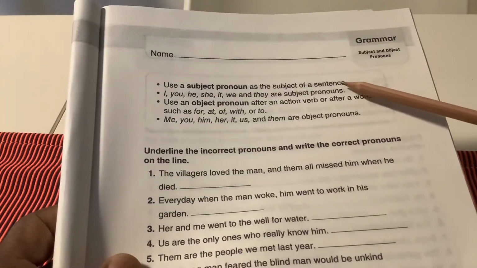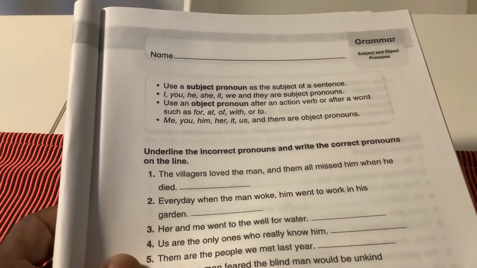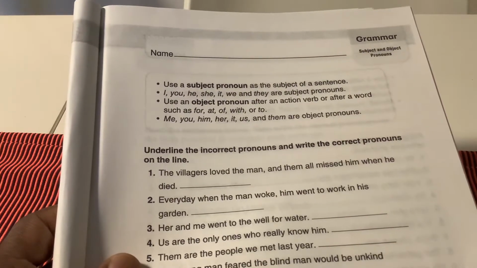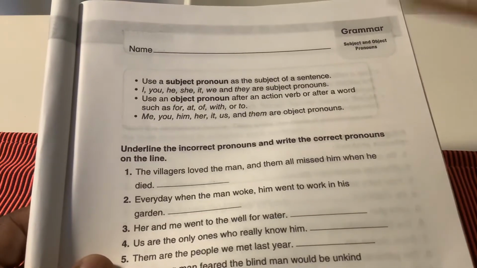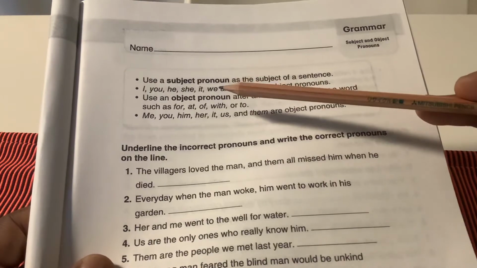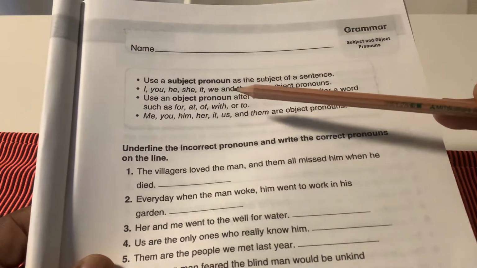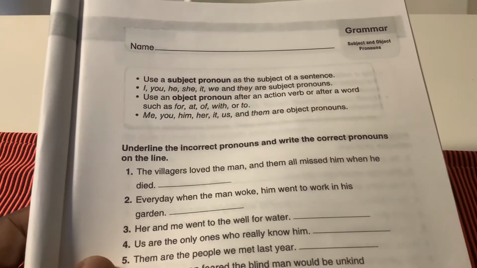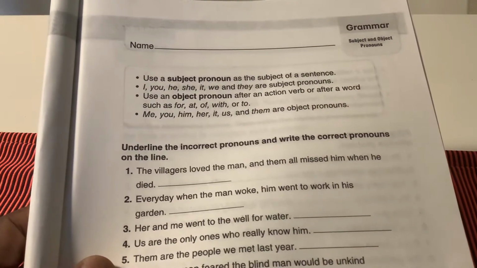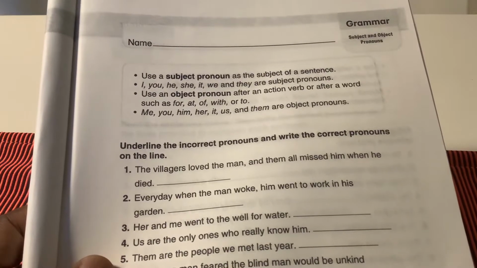Use a subject pronoun as the subject of a sentence. That's our very important point number 1. Point number 2. I, you, he, she, it, we, and they are subject pronouns. Okay? They will always come in the beginning of the sentence because they are our subject.